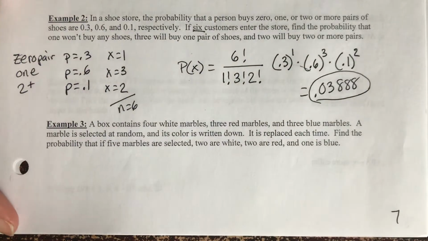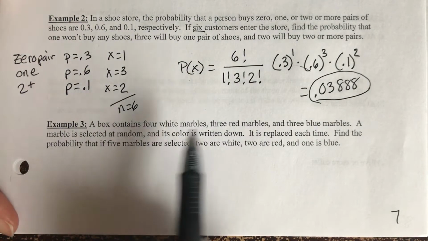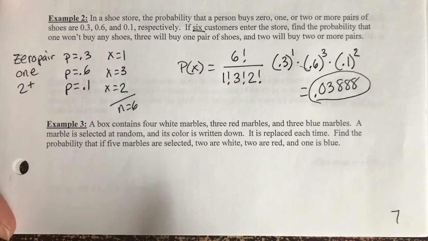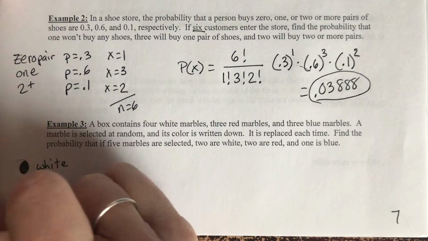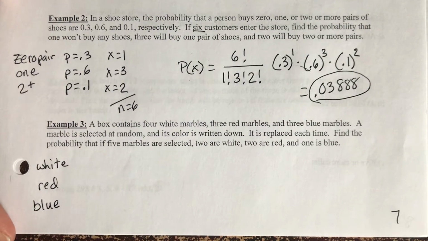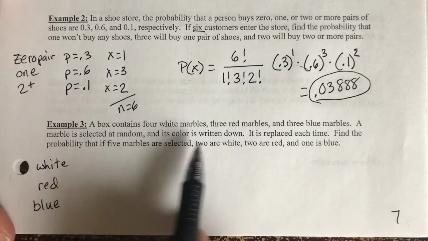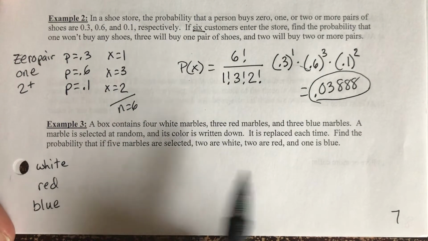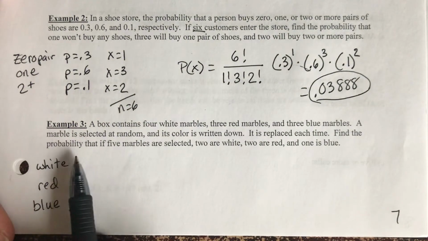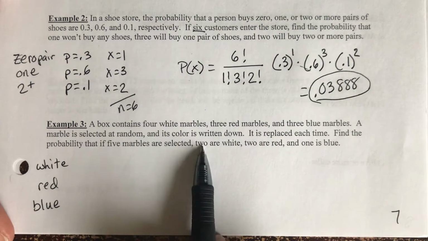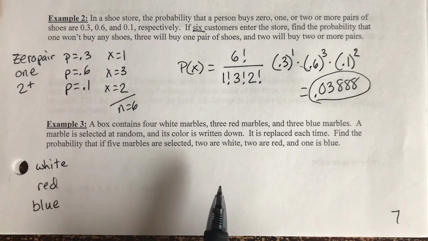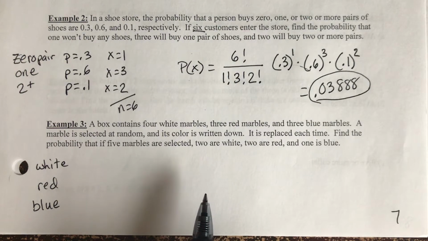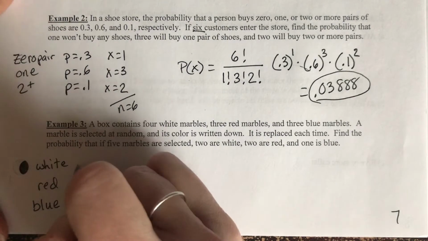So if you unpause now, a box contains 4 white marbles, 3 red marbles, and 3 blue marbles. So our categories are white, red, and blue. A marble is selected at random and its color is written down. It's replaced each time. That way our probabilities are consistent. We want to find the probability that if 5 marbles are selected, 2 are white, 2 are red, 1 is blue. Well, this is a little different because I didn't give you a percentage, right? I didn't give you 50%, 30%, or 0.6 or something like that. But how can we come up with our probabilities?